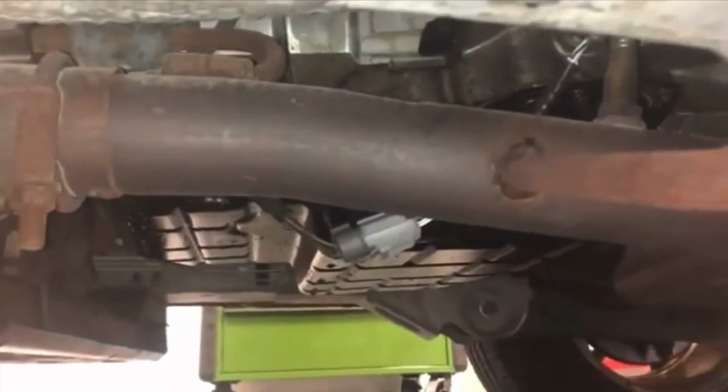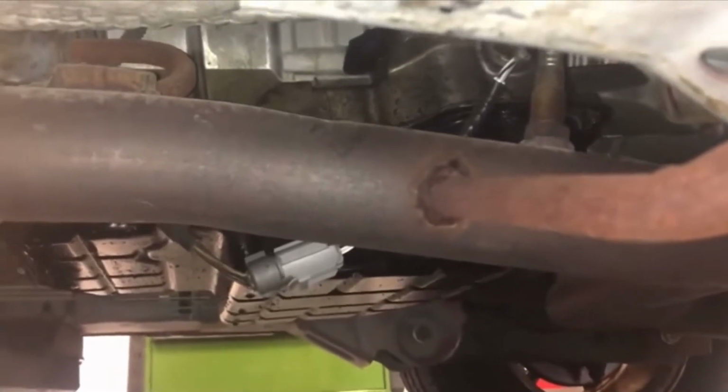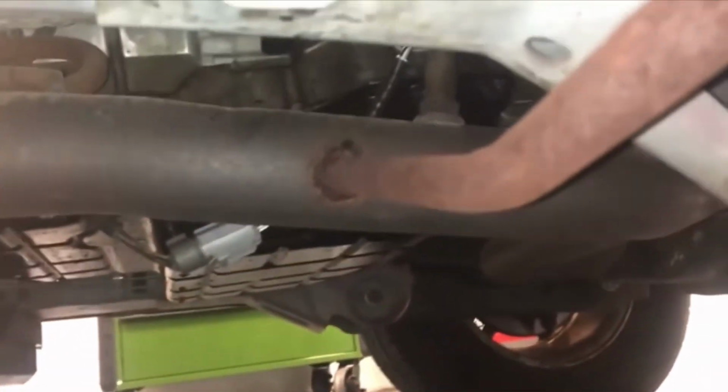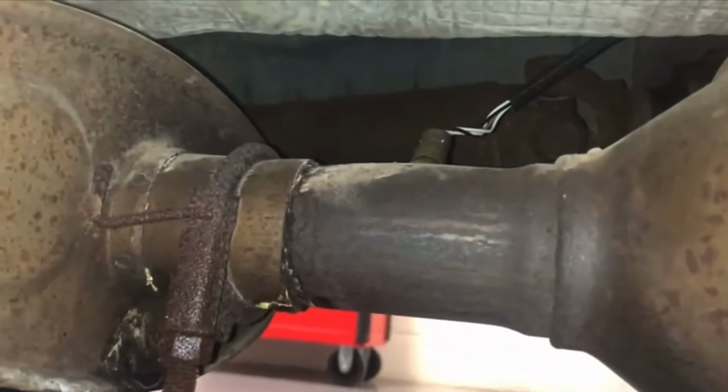So as Keely said, we have federal emissions. We do have our first O2 sensor before the cat. It is right there. And then our catalytic converter is just downstream from that. And then right behind the catalytic converter, we have our second O2 sensor on top of the exhaust right there.